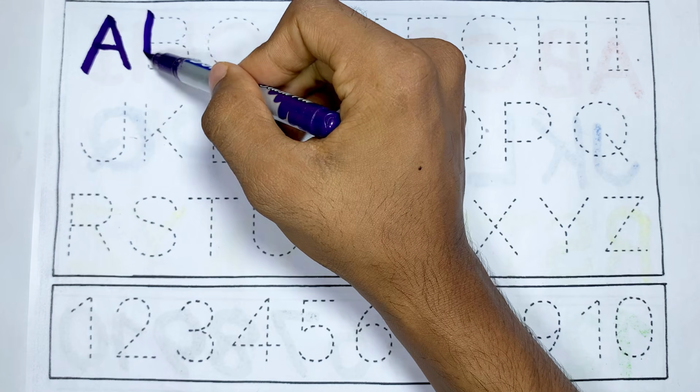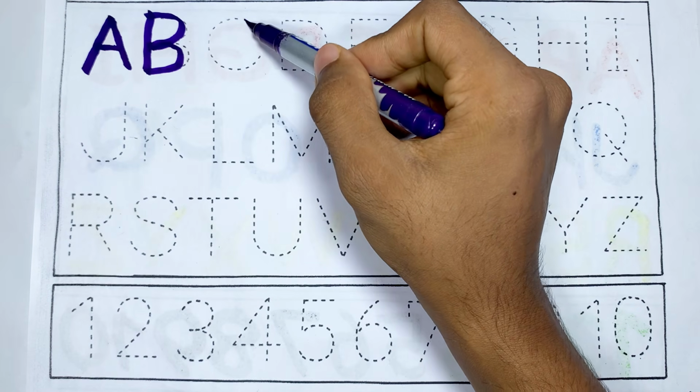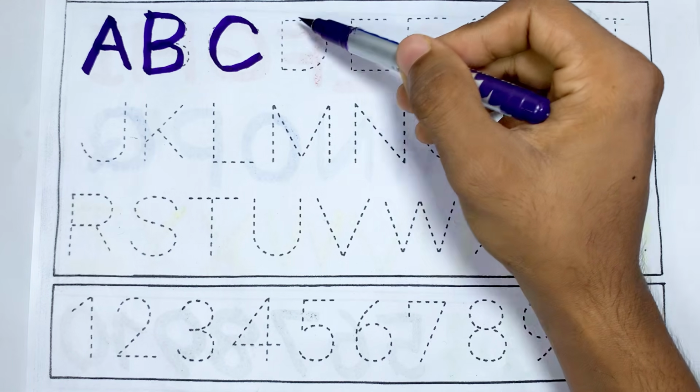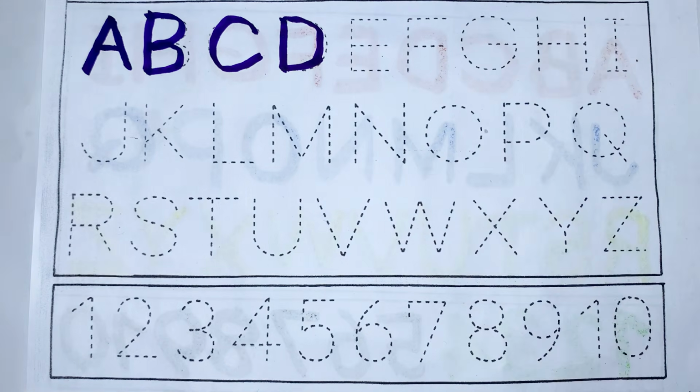A for apple, B for ball, C for cat, D for dog. Now you draw E, the alphabet E.